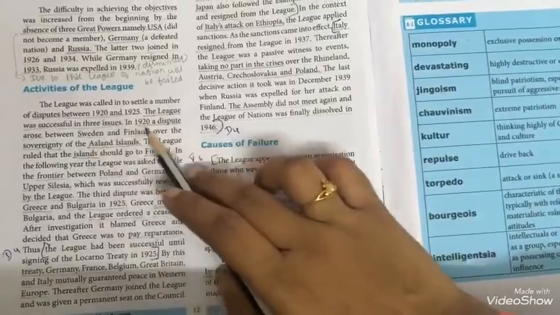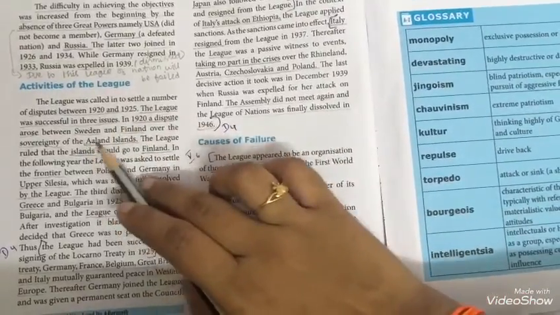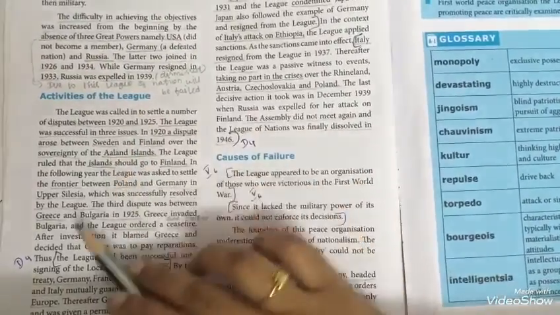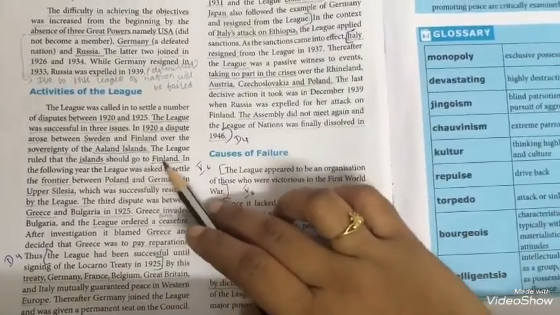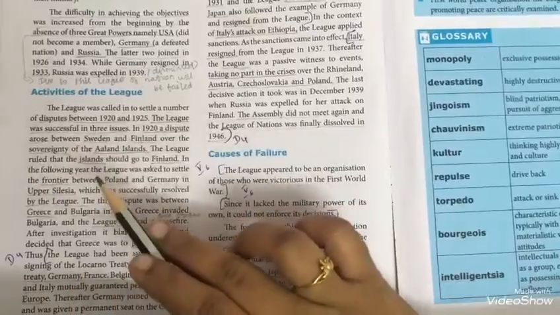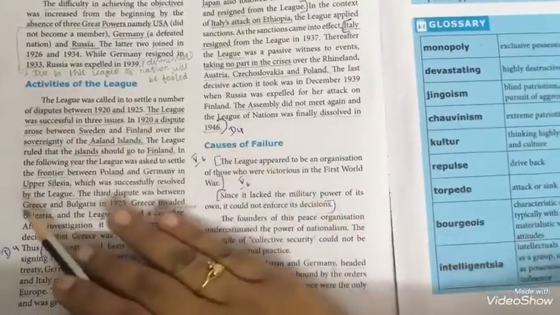Okay, Sweden and Finland have a problem: who should keep this island? So the League ruled that the island should go to Finland. Okay, so this is the first issue that is cleared by this League of Nations.